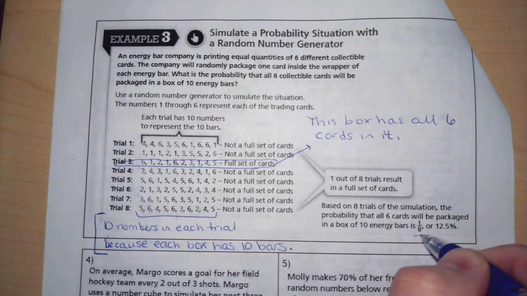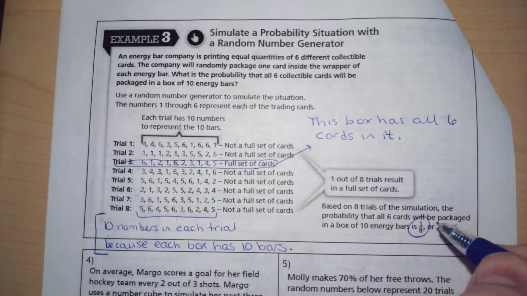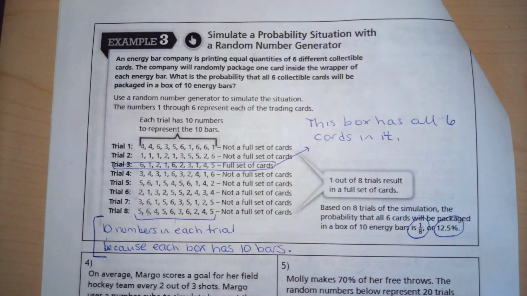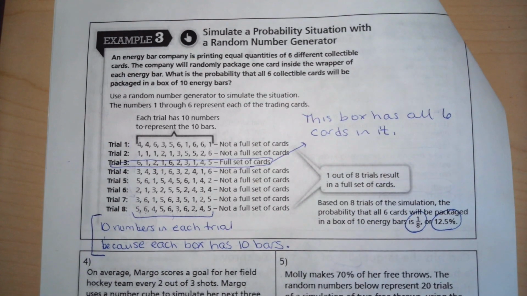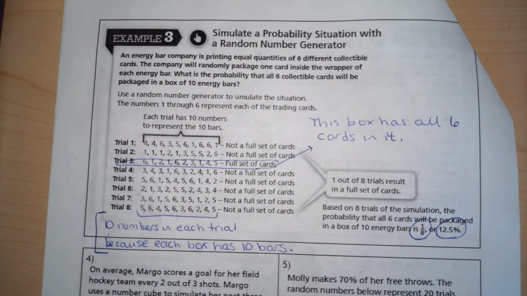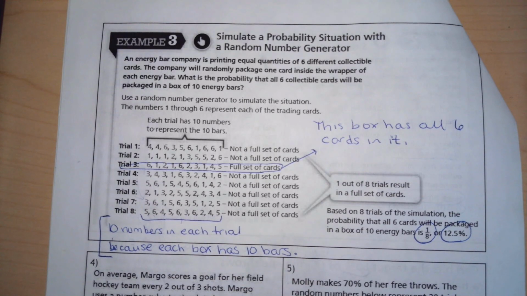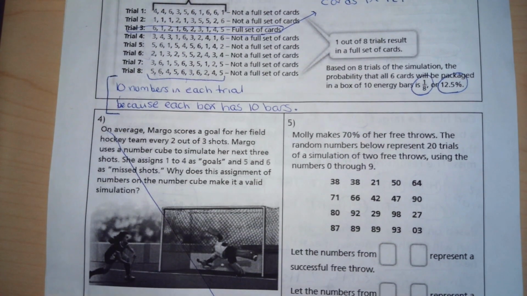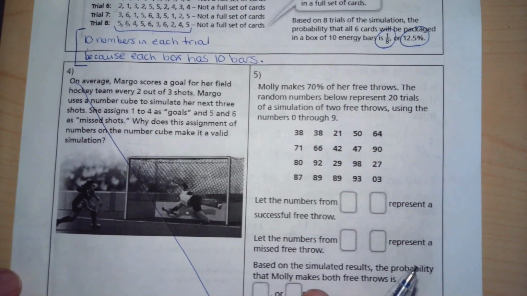So that means that there's 1 out of 8 chance that a box of bars will have all 6 collectible cards in it. So I'm going to cross this one out, and I want you to focus on number 5.